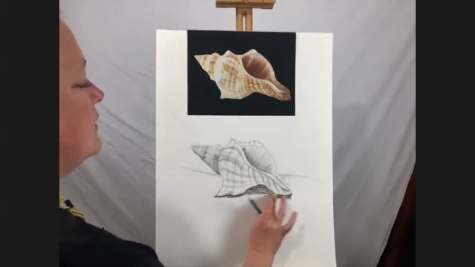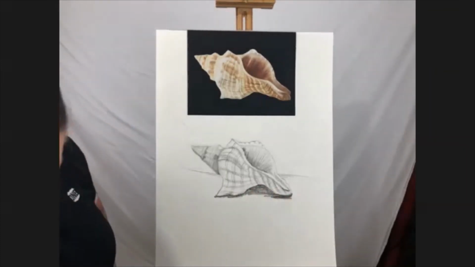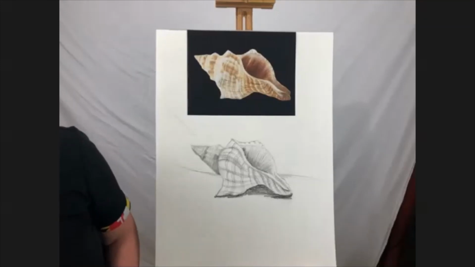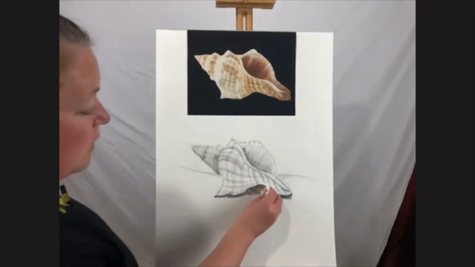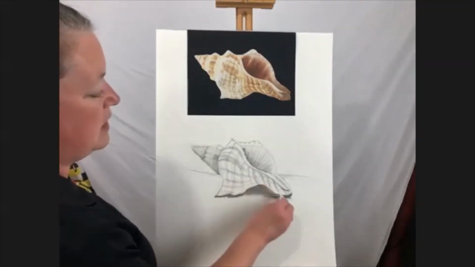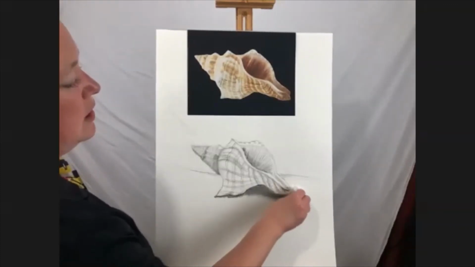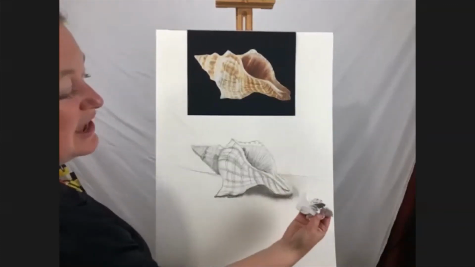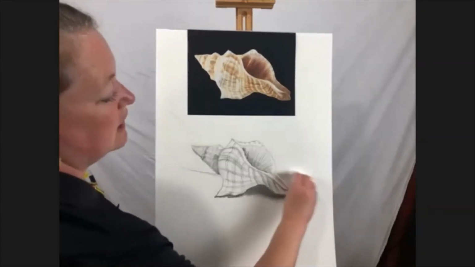I'm gonna come in here with my finger. I can come in with my blendy tool. I can come in with a tissue paper. Look at that, that's fast work, right? And it has residual on it, so you can always move it up.